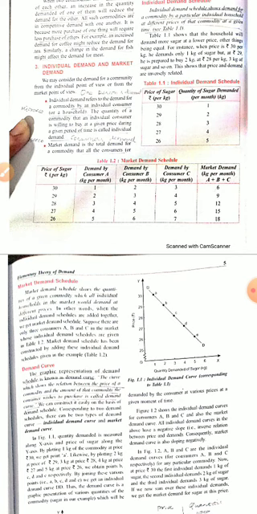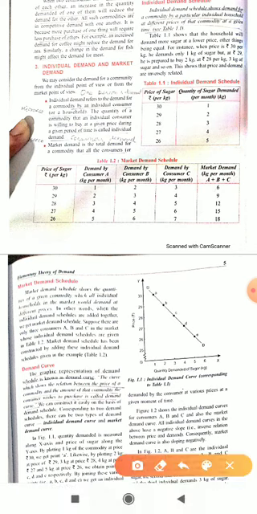Then she will go to the market and buy the same commodity at different prices on different days. For example, Swastika buys sugar. When the price of sugar is rupees 30, she will buy 1 kg of sugar. When the price is 29, she will buy 2. When the price is 28, she will buy 3. So this represents the individual demand.